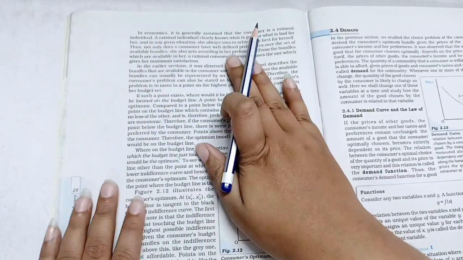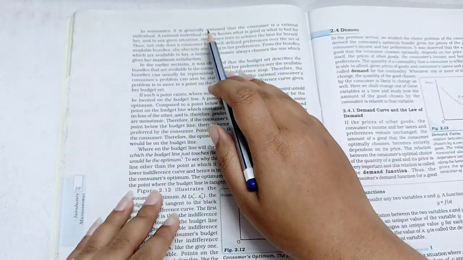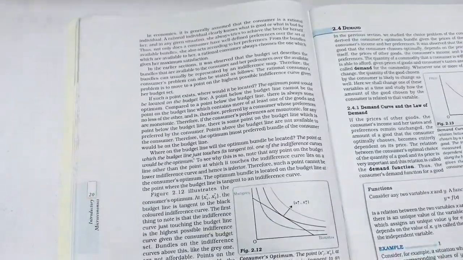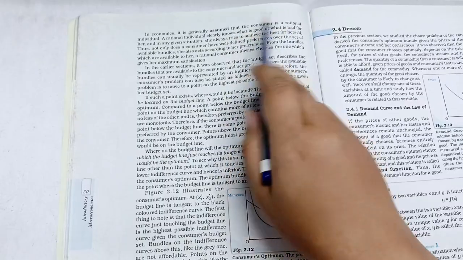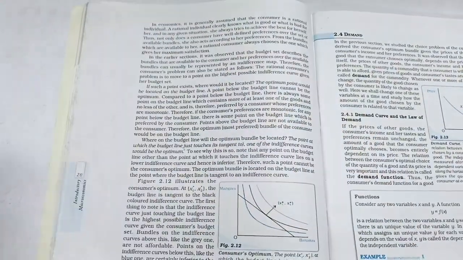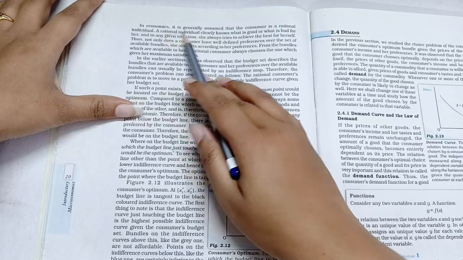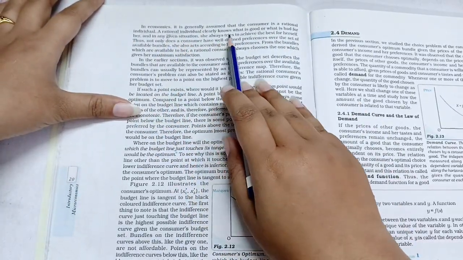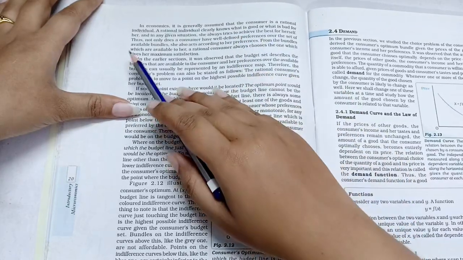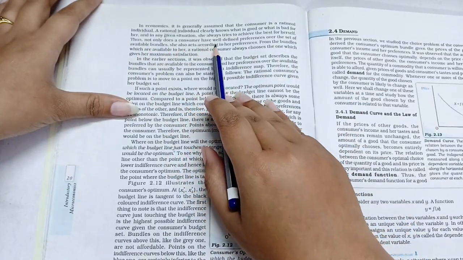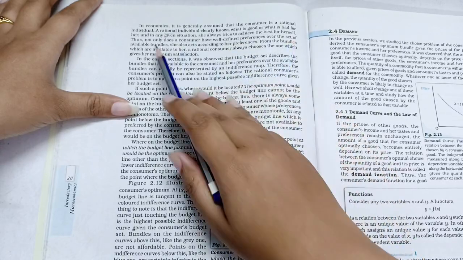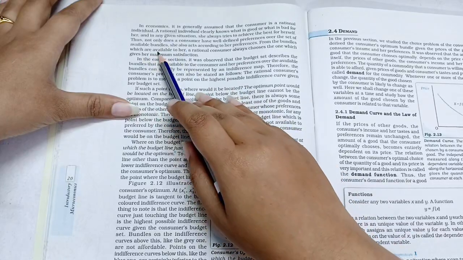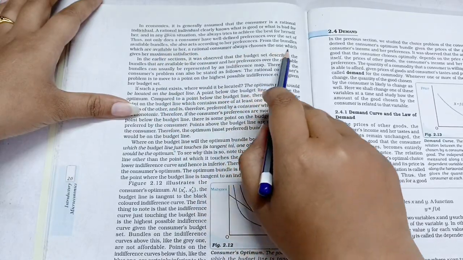In economics, it is generally assumed that the consumer is a rational individual. A rational individual clearly knows what is good or what is bad for her, and in any given situation she always tries to achieve the best for herself. Thus, not only does a consumer have well-defined preferences over the set of available bundles, she also acts according to her preferences. From the bundles which are available to her, a rational consumer always chooses the one which gives her maximum satisfaction.